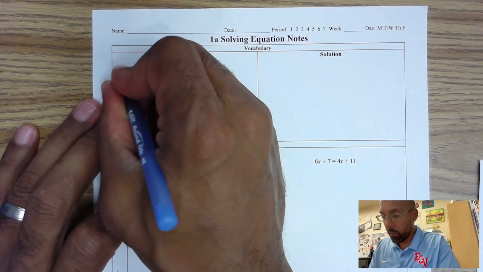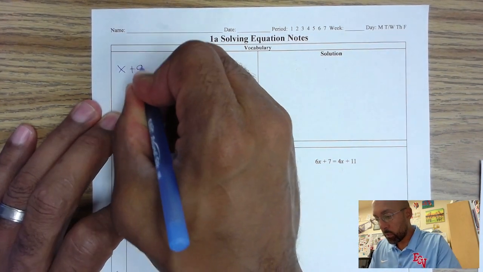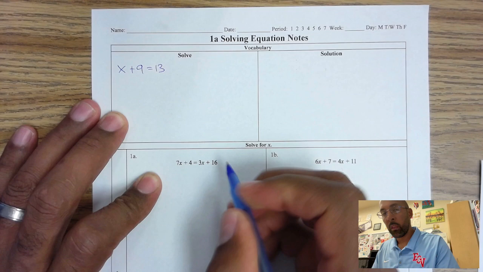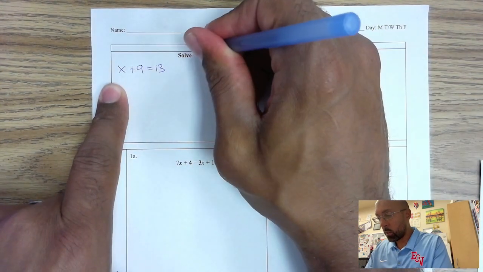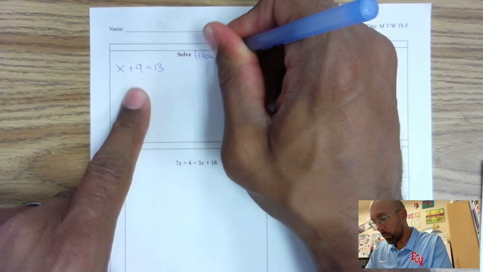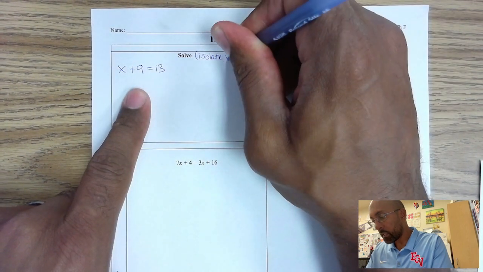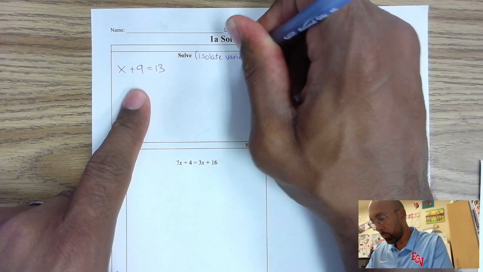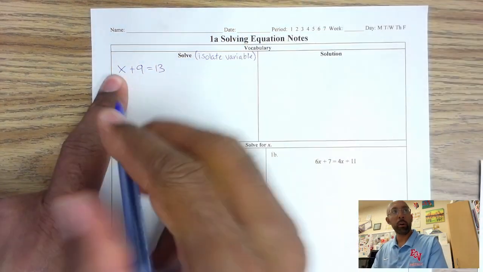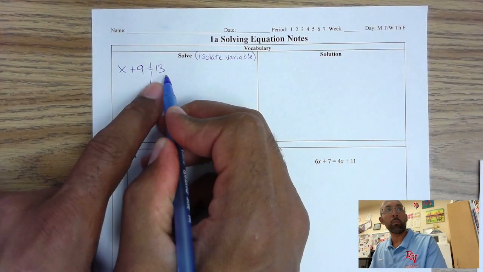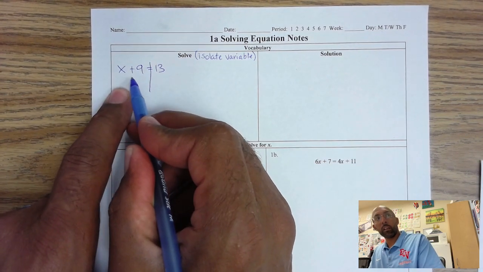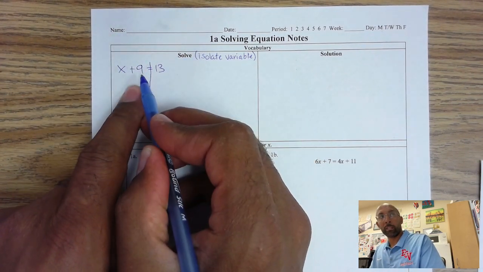Let's just say I've got an equation and it says x plus 9 equals 13. Well, my goal is to get that x by itself. That's called isolating, or isolate the variable. So our goal is to get x by itself. We've got two sides to our equation, a left side and a right side. That x happens to be on the left. So what we want to do is get rid of this 9.